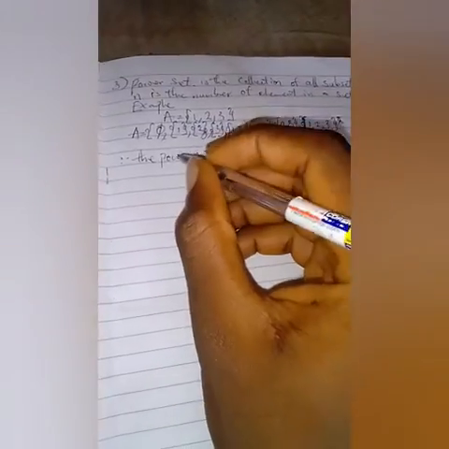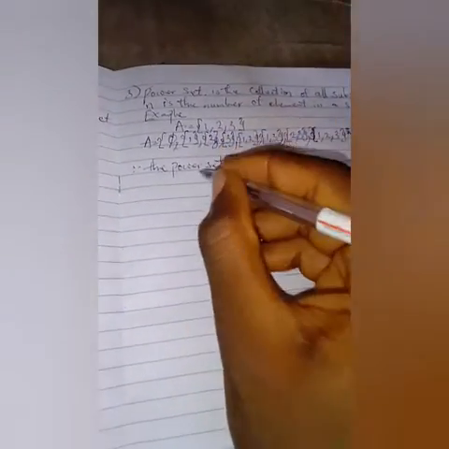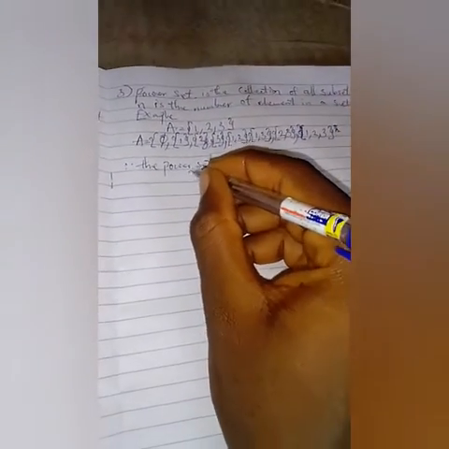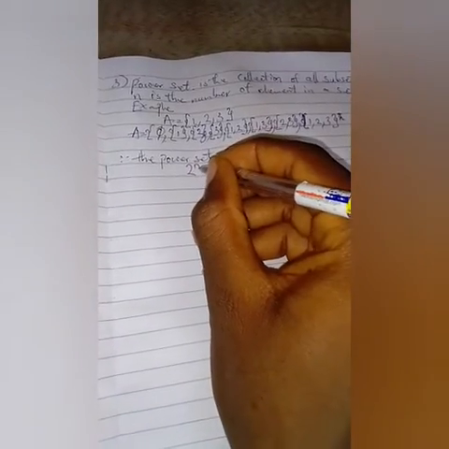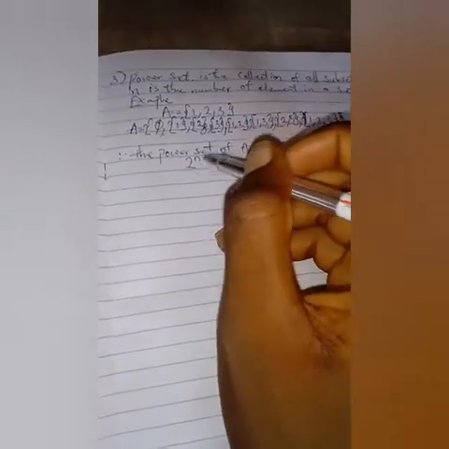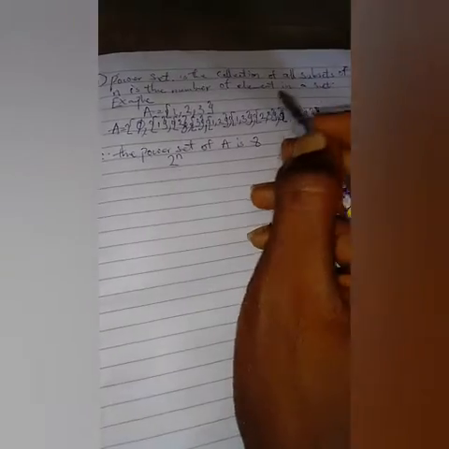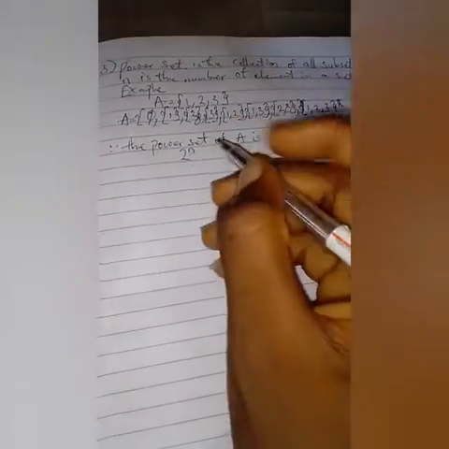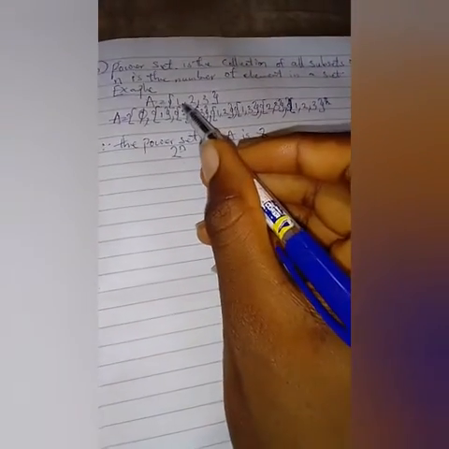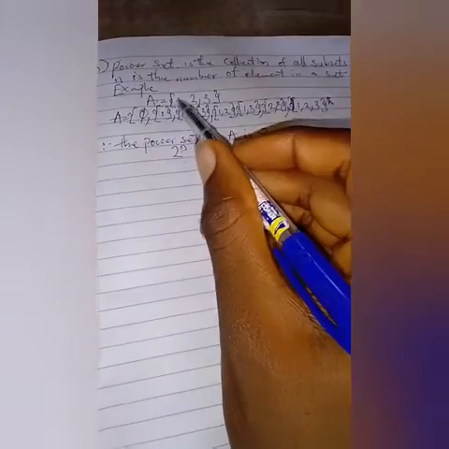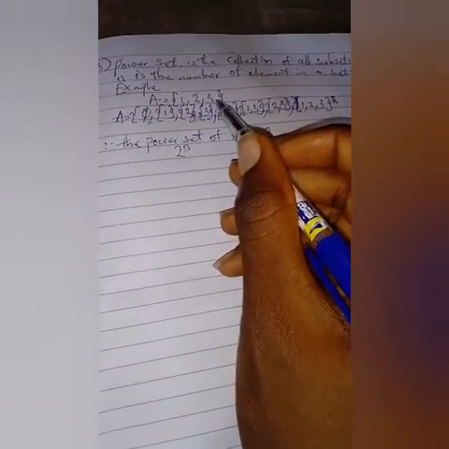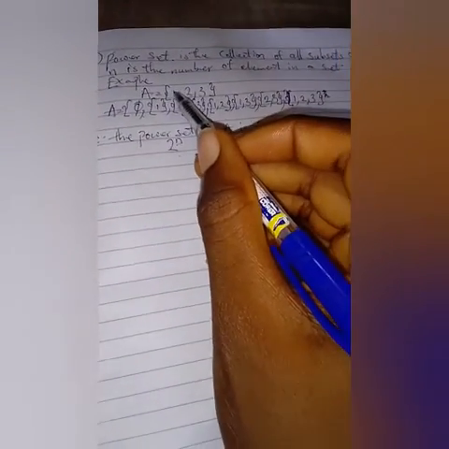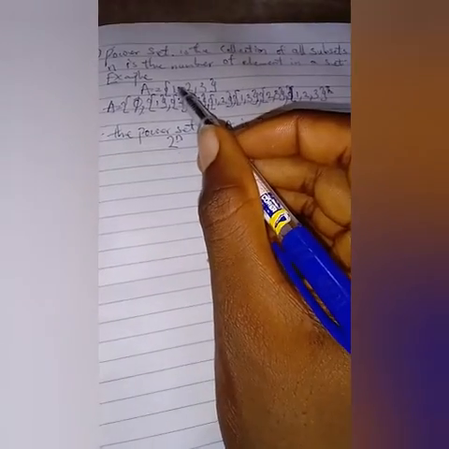Now the short formula to solve a power set is 2 raised to the power of n, where n is the number of elements in a set. So to obtain the power set of A, we count the elements in set A, which is 1, 2, 3.